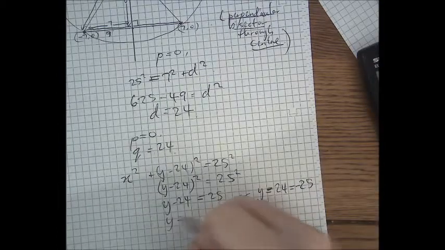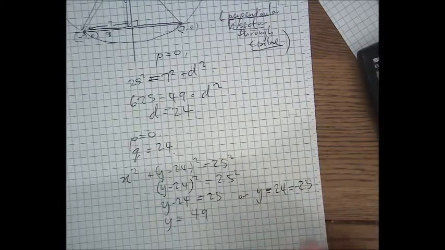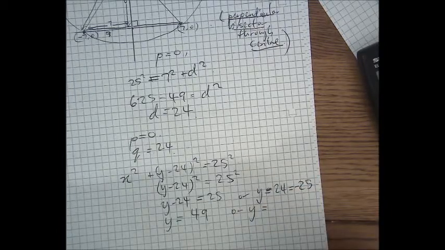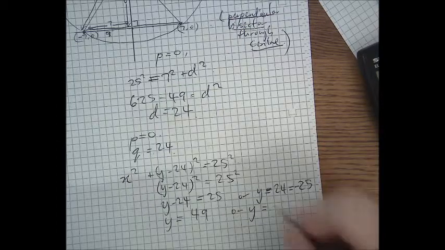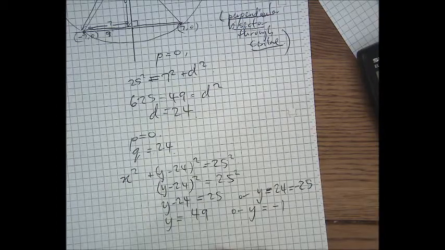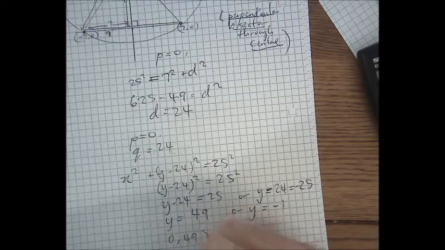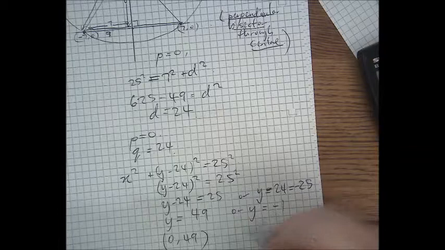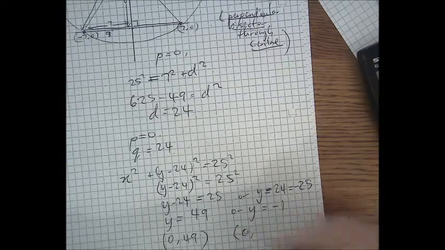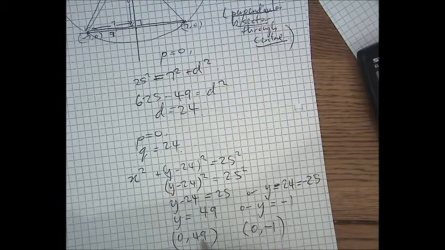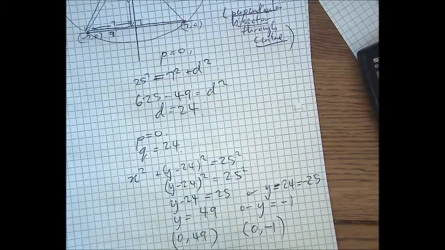So y would either be 49, or y could also be -1. Don't forget to answer the question, find the actual coordinates. So the coordinates are 0, 49, that's one intercept, and the other coordinate is 0, -1. Just let's check that the answer is sensible. There's a gap of 50 between those two y-intercepts, which makes sense because the radius was 25.